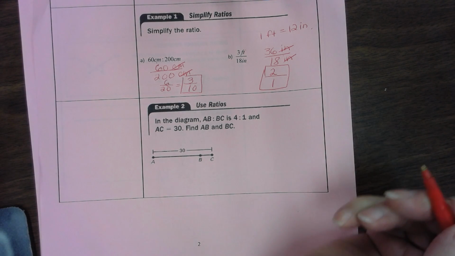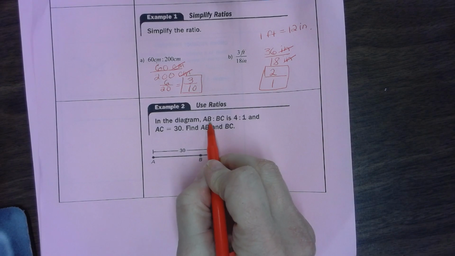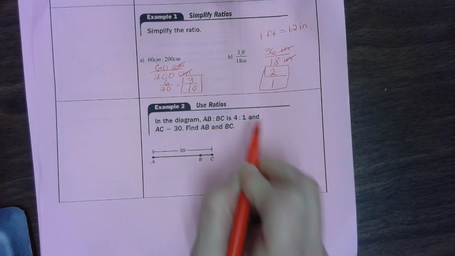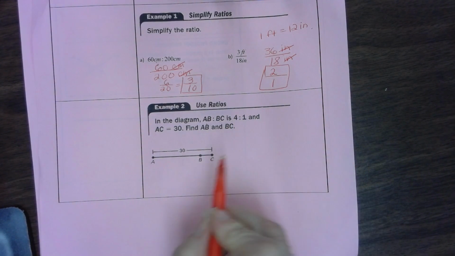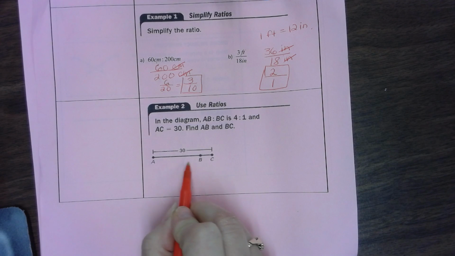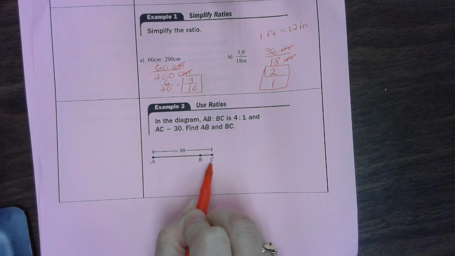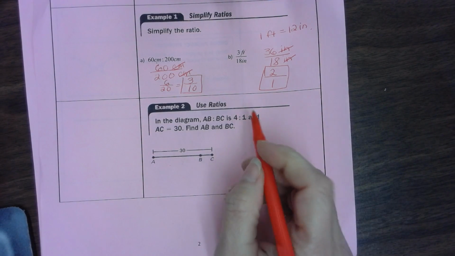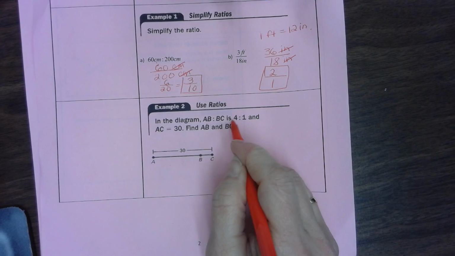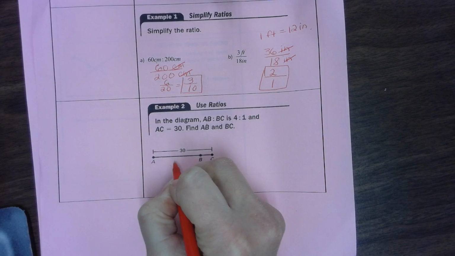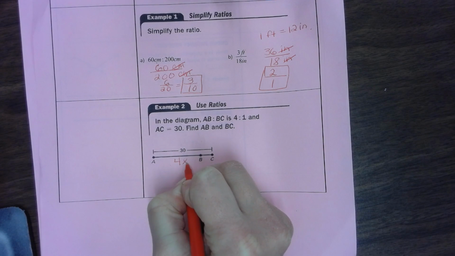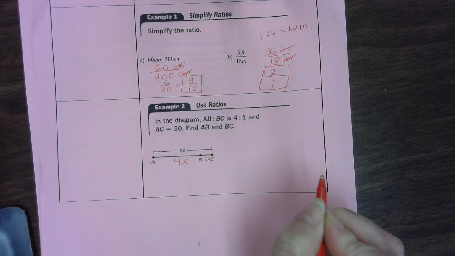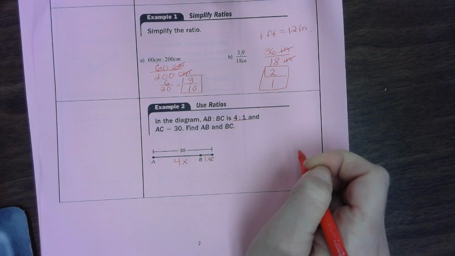All right, in the diagram, the length of AB to the length of BC is 4 to 1, the ratio of those two. All right, that does not mean AB is 4 and BC is 1, because 4 plus 1 does not equal 30. So that means they simplified them both by some amount, and we're going to call that amount x. So we're actually going to call AB 4x and BC 1x, coming from here.